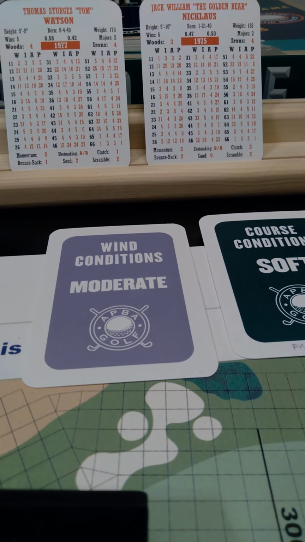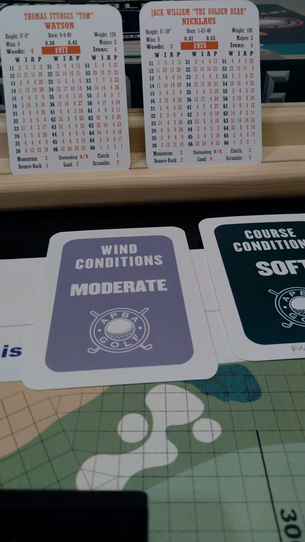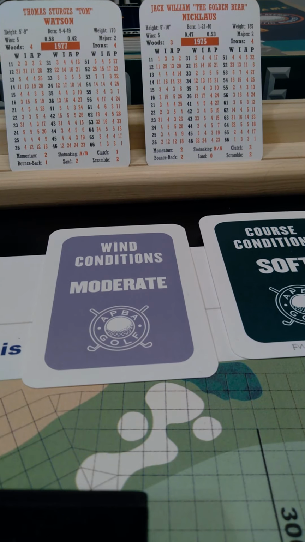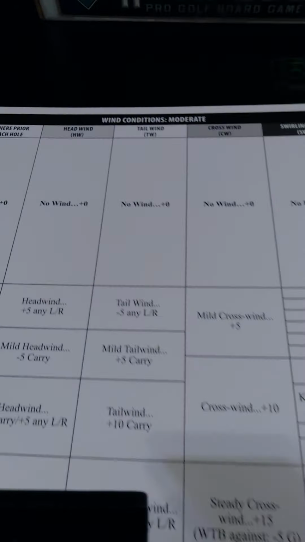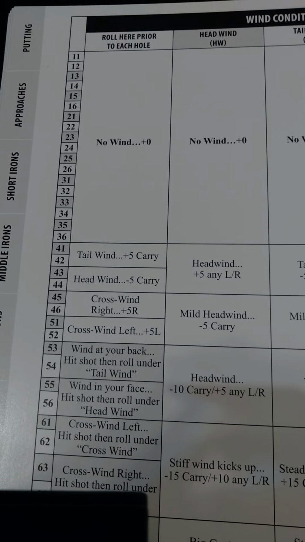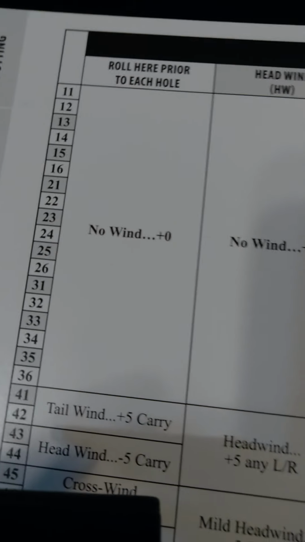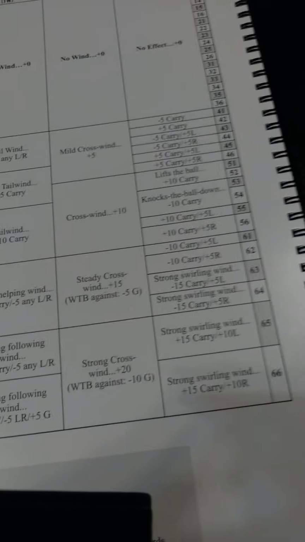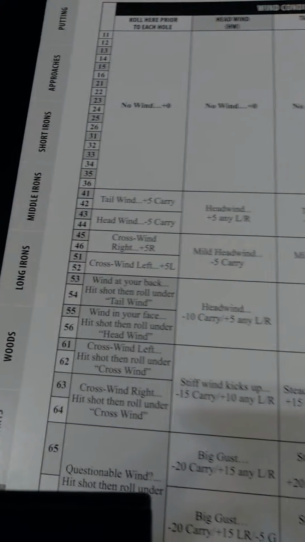TC here. This is part B of our video dealing with wind and working the ball. We have moderate wind, and let's take a look at that wind chart for moderate conditions. We're first going to roll in the leftmost column, roll here prior to each hole, and we'll use this for the entire hole unless you see the hole makes a turn in one direction or the other. Then you can make that decision yourself.